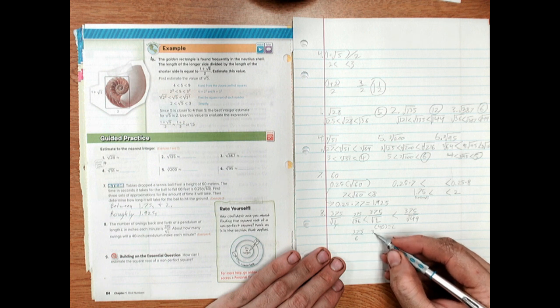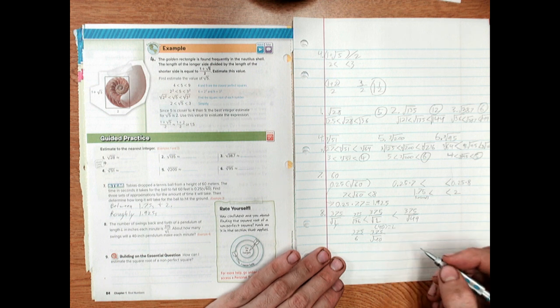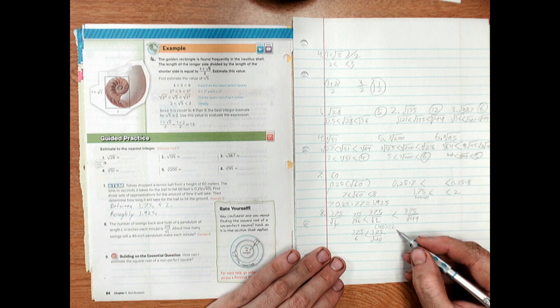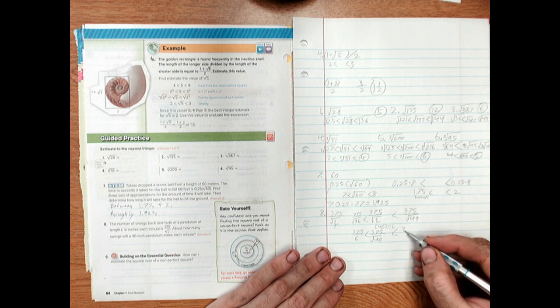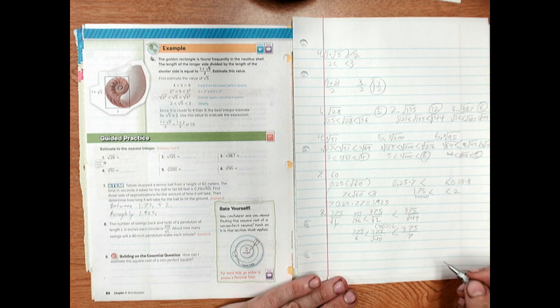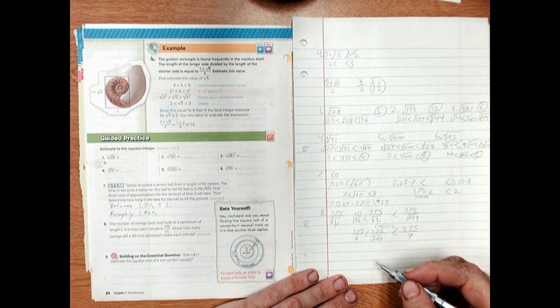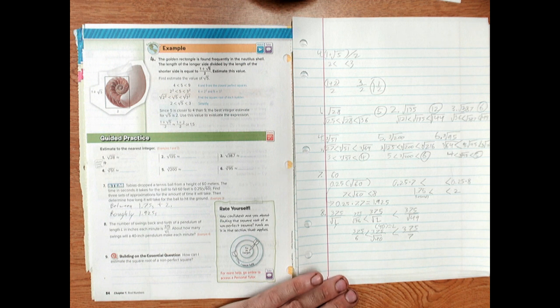This one equals 375 over the square root of 40, because remember we're substituting that 40 in for L. And this one is 375 over 7. 375 divided by 6, I can't do that one in my head.